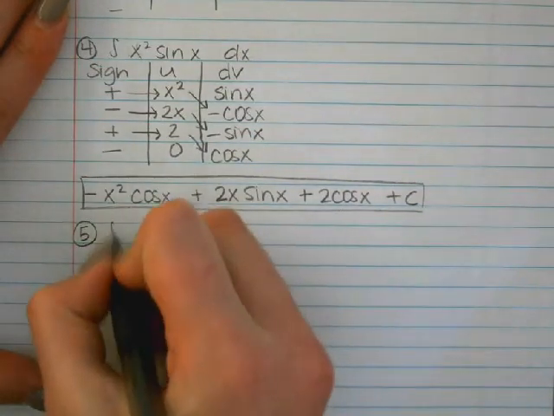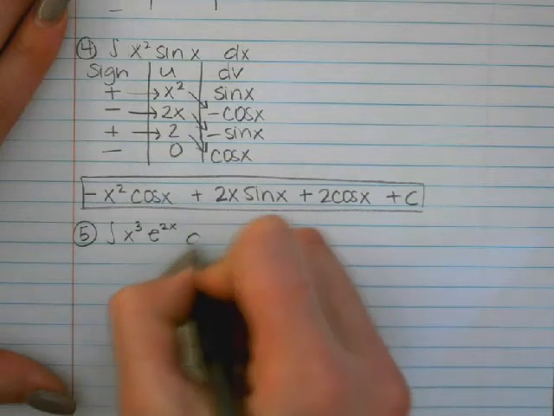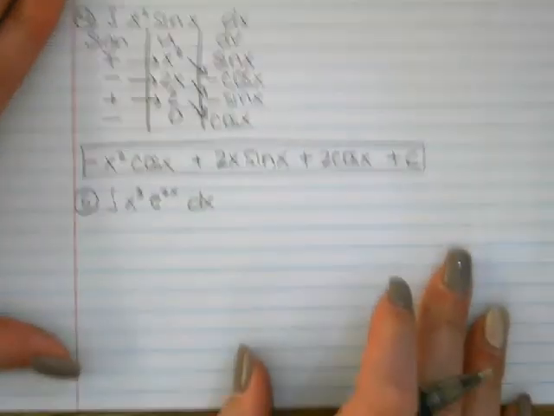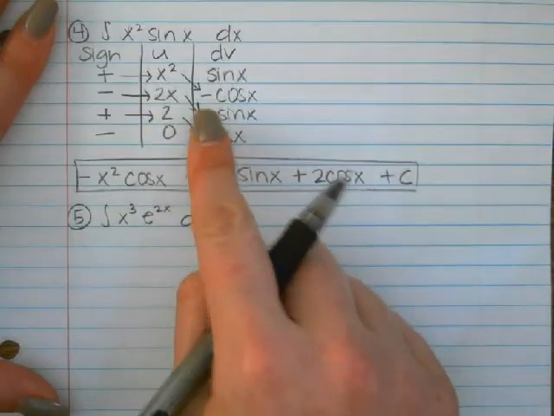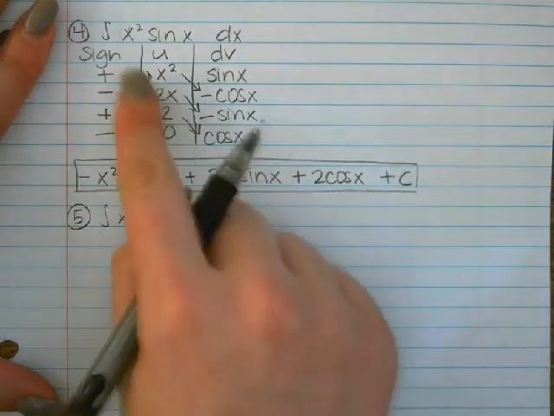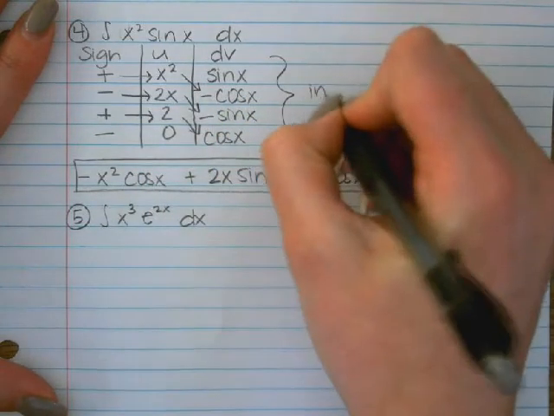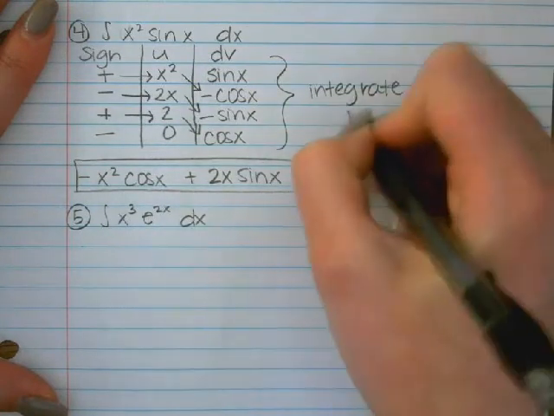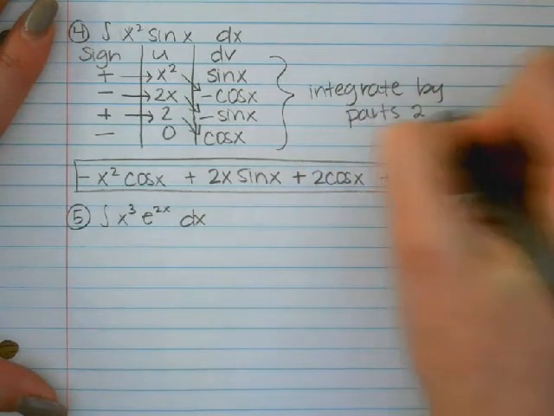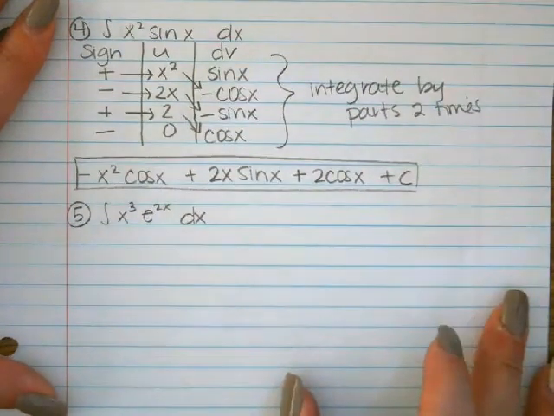We're going to integrate x to the third, e to the 2x, dx. So this one right here, if you are curious, we did this process 3 times. That means that we had to integrate by parts twice. So it's 1 less than however many sets of arrows you used.